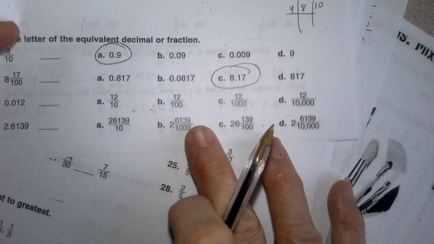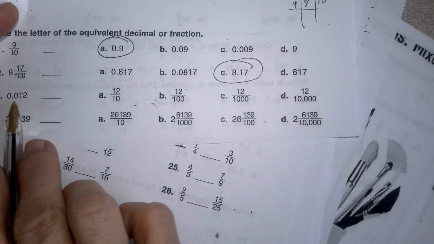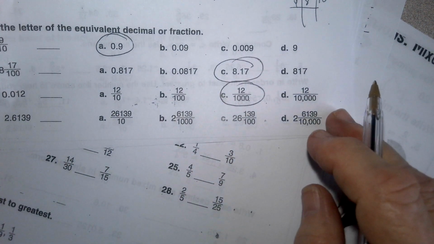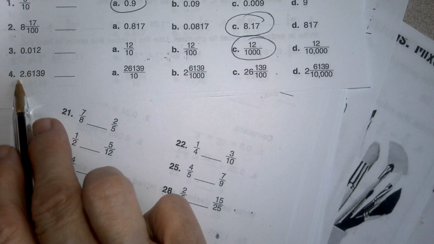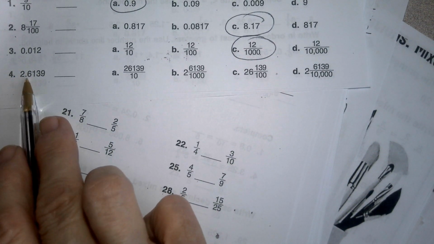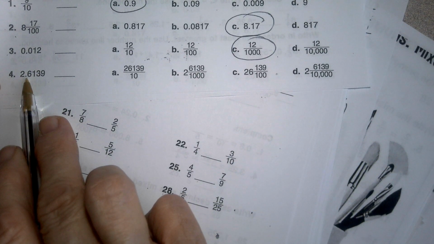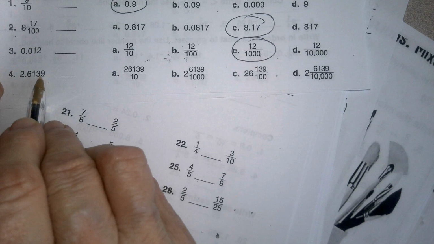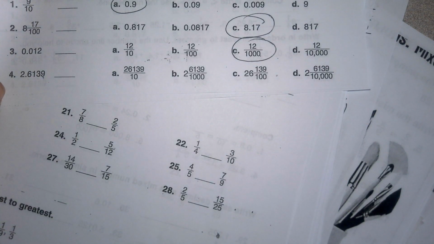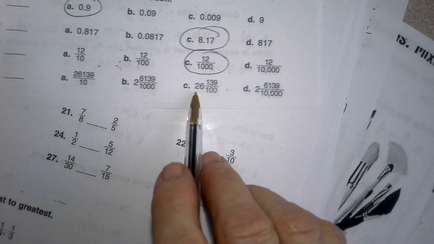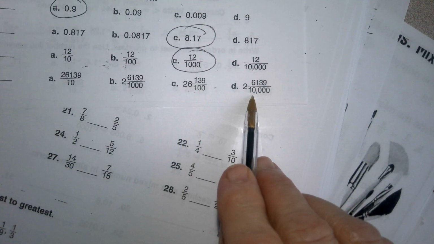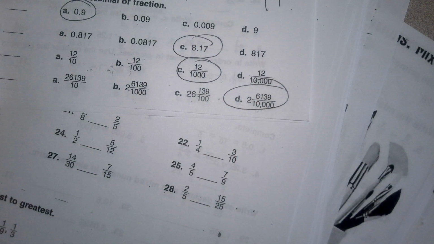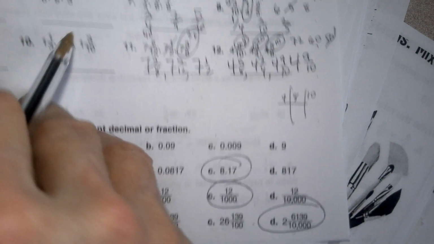Which one is the correct one for number 3? 1, 2, 3 zeros here. 12 thousandths. Which one is the correct one for this one? 2 and something. How many places over? 1, 2, 3, 4, which means I should have 4 zeros. Which one has 4 zeros on the bottom? The D. So it's going to have 4 zeros and a 1 in the front, and this is it. And then let's flip it over.